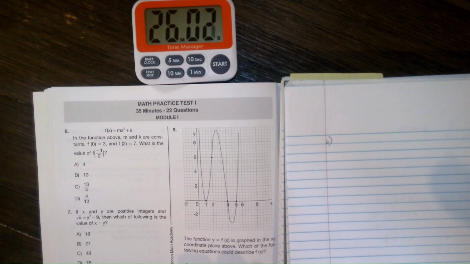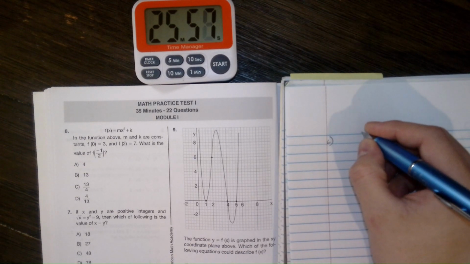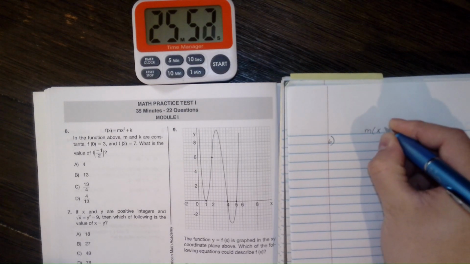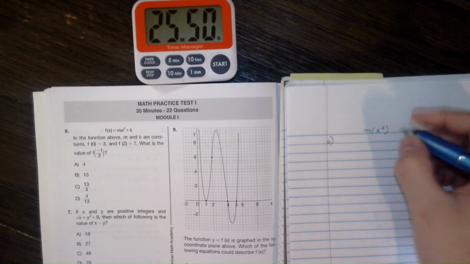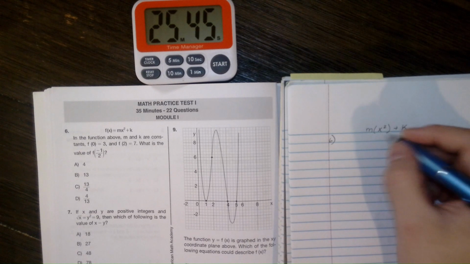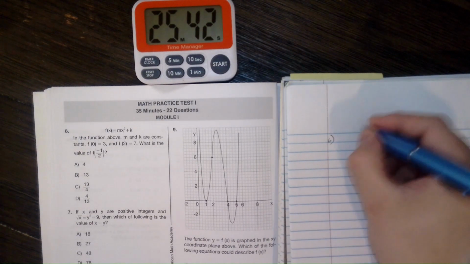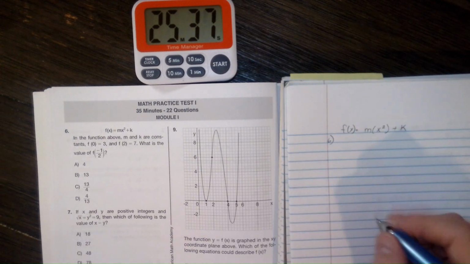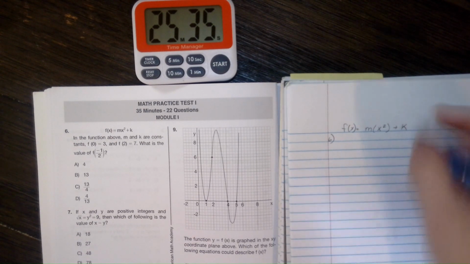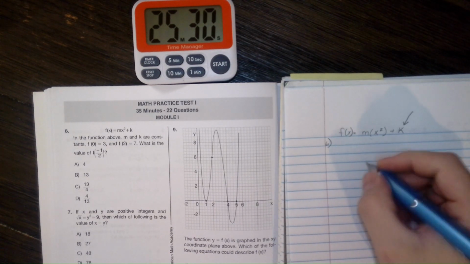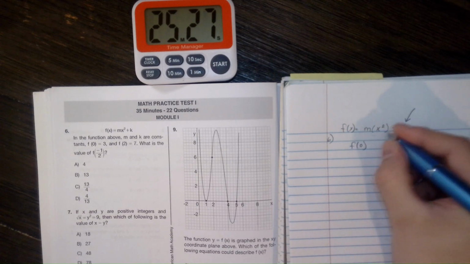So if f of 0 equals 3, with mx squared plus k, the only way for f of 0 to be equal to 3 is that if x were 0, this would be 0.